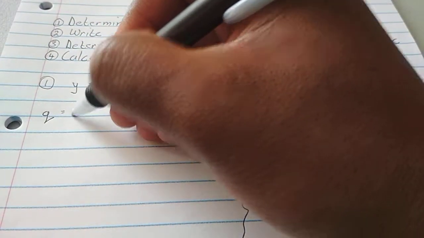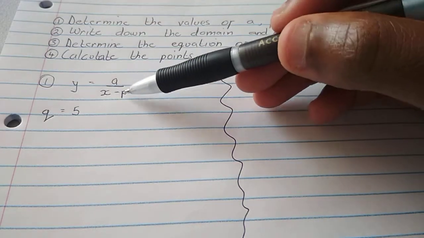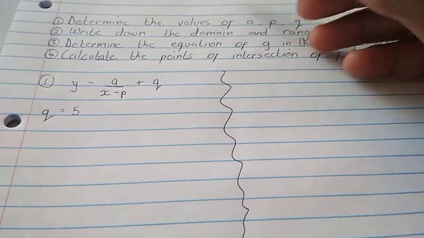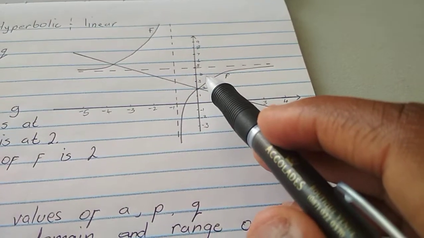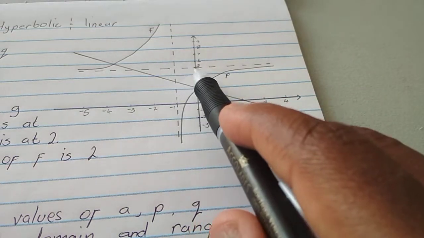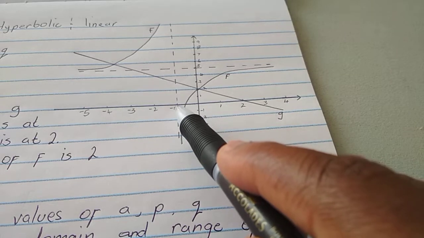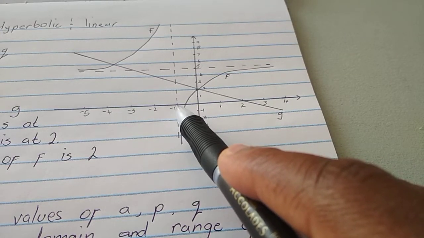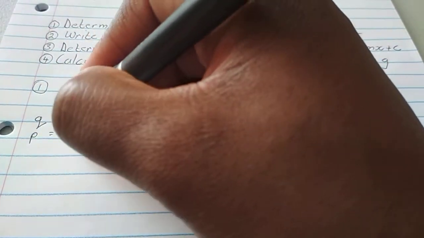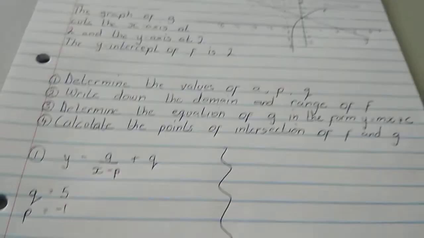So we can say Q is equal to 5. And then P is the horizontal shift on the x-axis. So the vertical asymptote passes at minus 1. That means that our P is equal to minus 1.